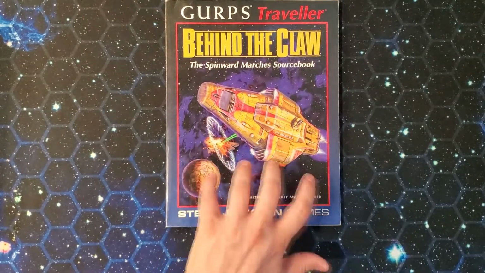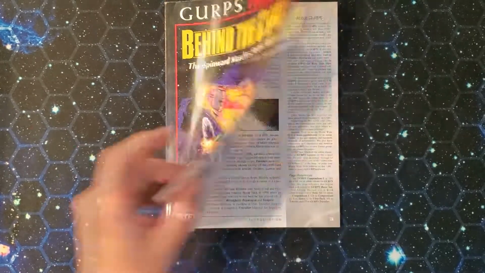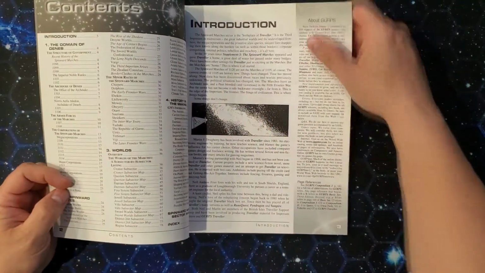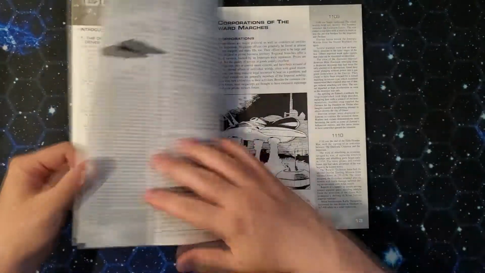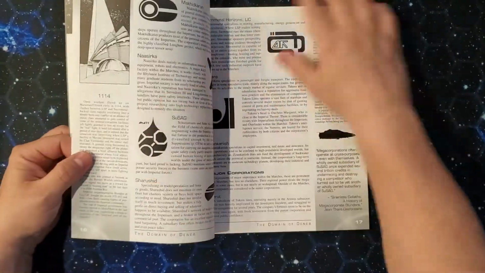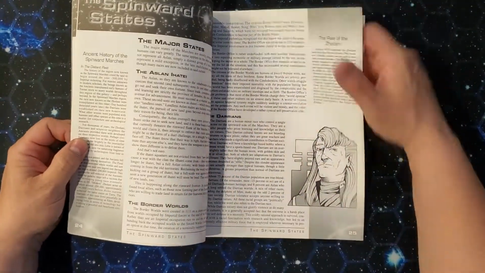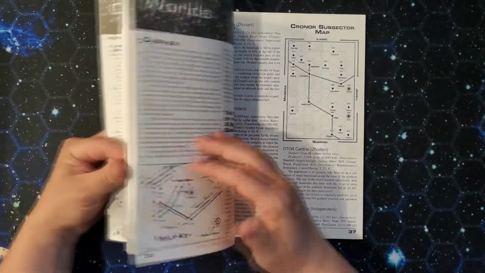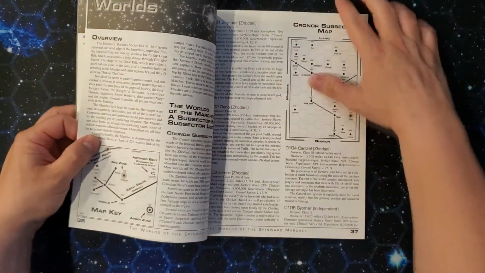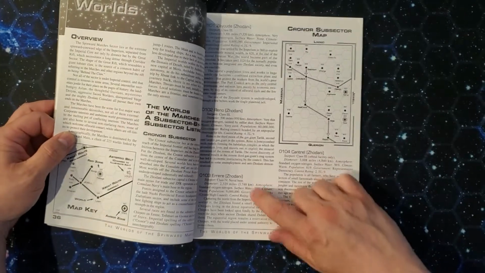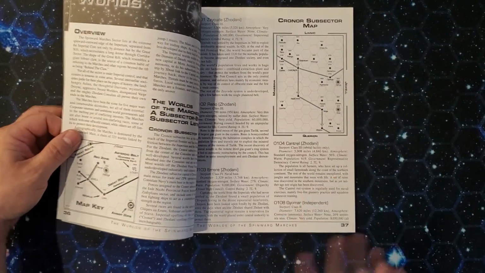In particular, there's a lot of issues with this book. This is the GURPS Traveller volume on the Spinward Marches. It does something that previous volumes didn't do, which is give you a huge section of background at the beginning of the book, talking about corporations and political structures and stuff like that. Here are the different states and alien races in the Marches, and then it goes subsector by subsector and actually gives you a little article for each world, which is something that had never really happened before.